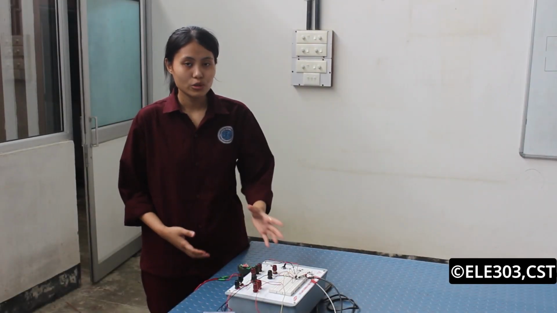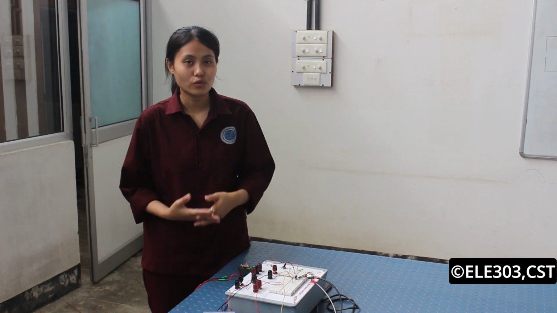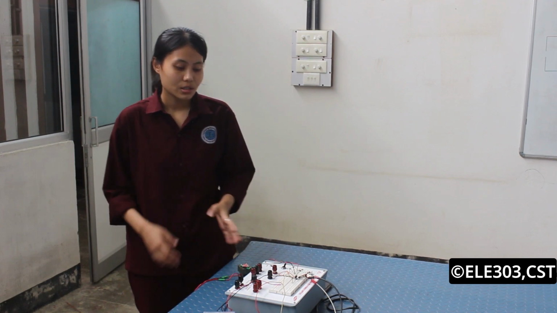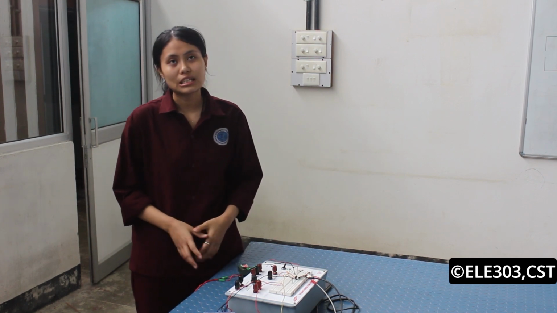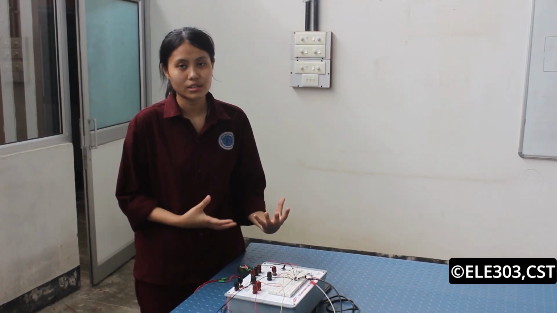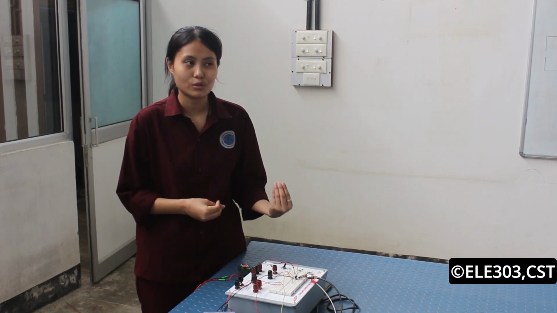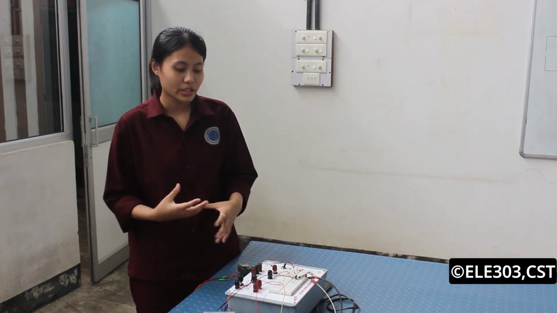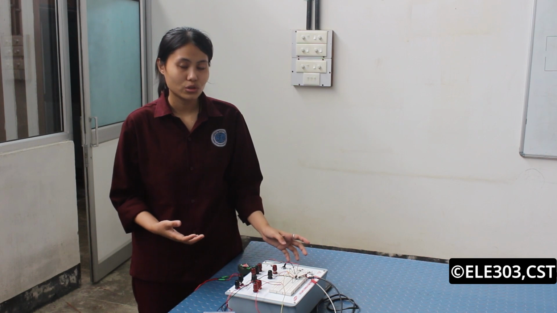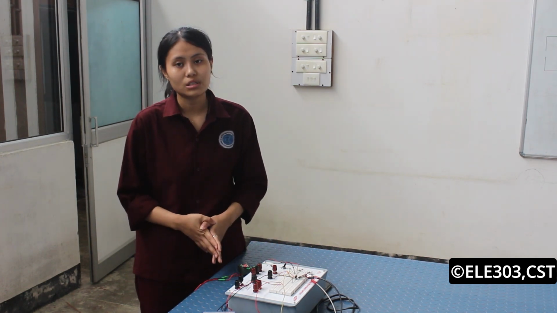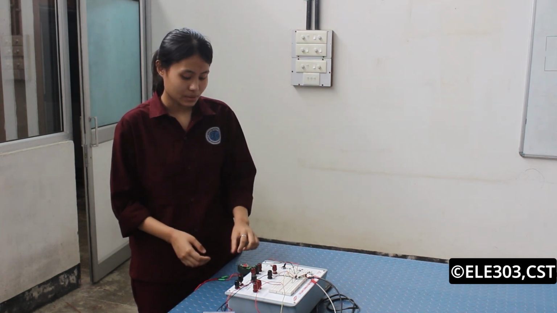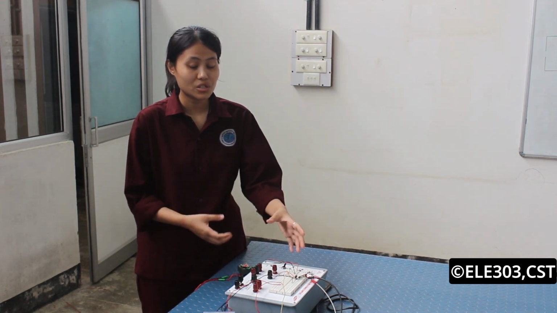So I'm going to explain the procedure that we need to follow while experimenting with the R firing circuit for the full wave input. The first thing is that we need to study the actual circuit diagram for the full wave input, and then according to the circuit diagram, we have to make the required connections. After doing the connections, we have to get them verified by our concerned teacher, and after verification, we can give the supply to our circuit.